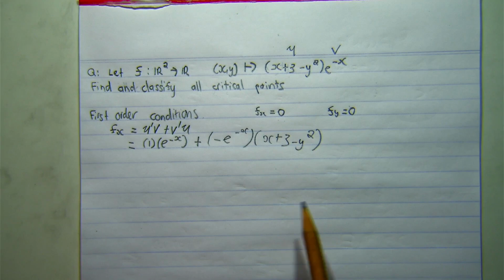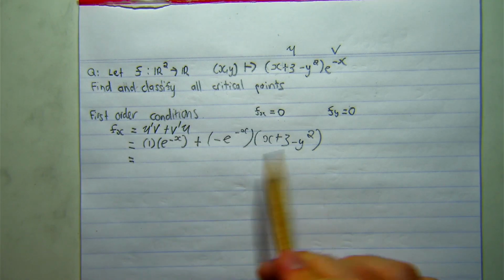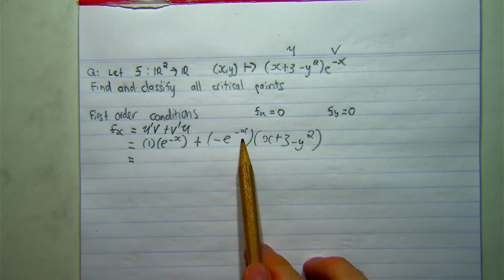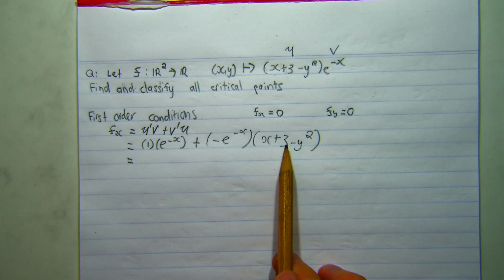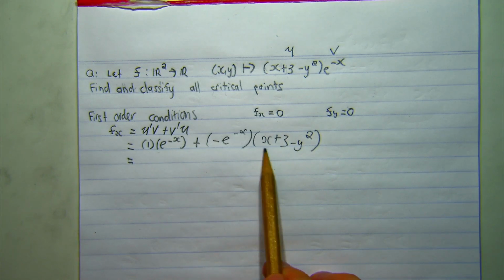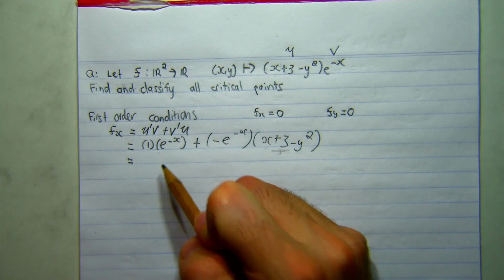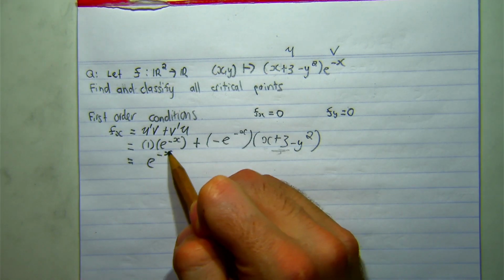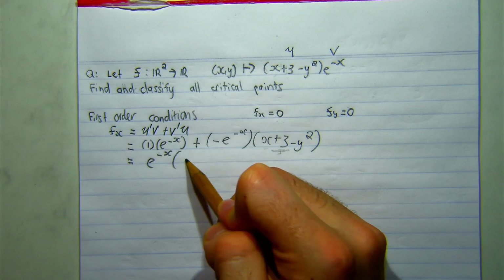Okay, and if we combine these together now, this is e to the minus x, and there's minus 3 of them. And if we're adding in 1 e to the minus x, this is going to come down to just plus 2 of them. So ultimately that is simplified to this.